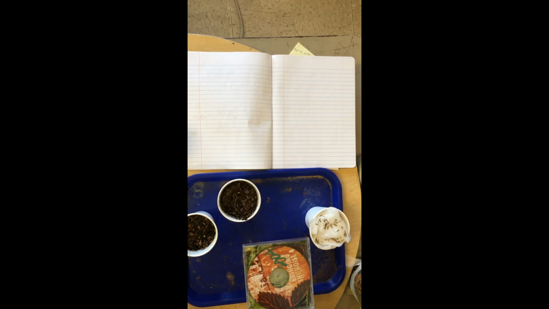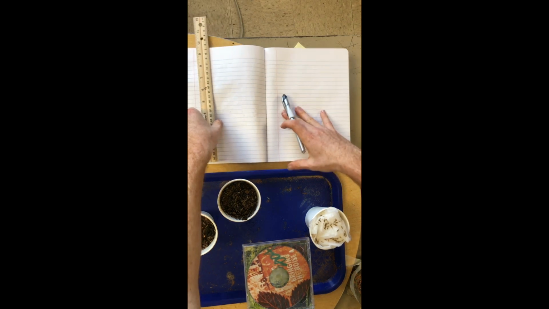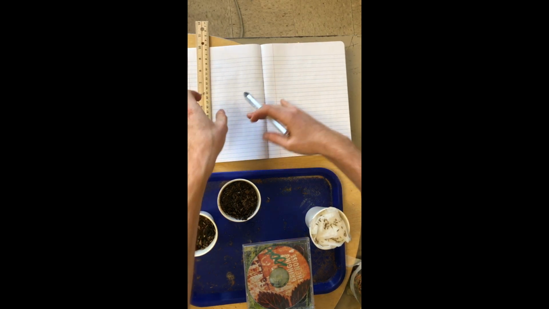You don't need to, but on my own, I don't usually draw very good lines. And we're going to make a chart to help us keep track of watering and observing our plants or our seeds or our cups, whatever they are.